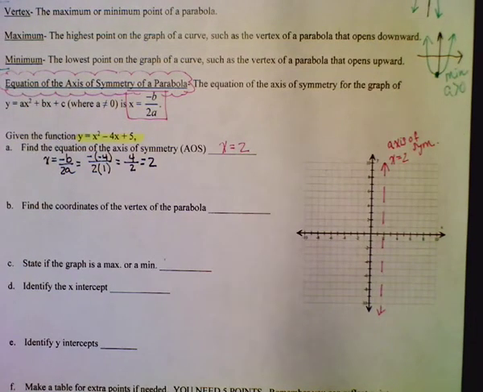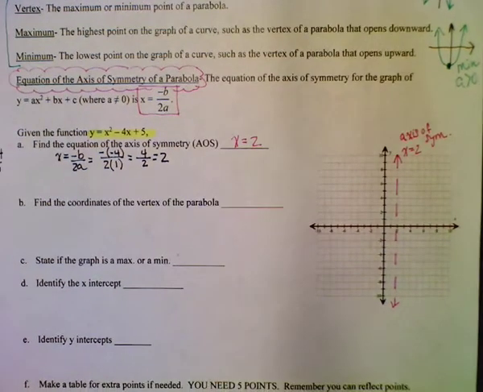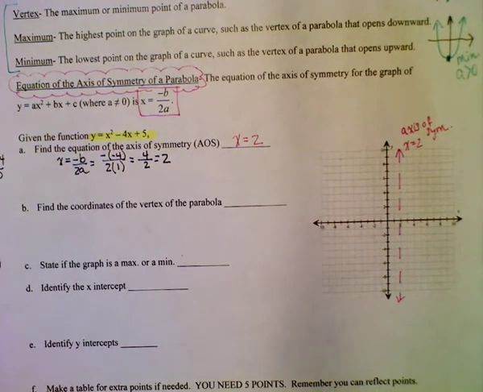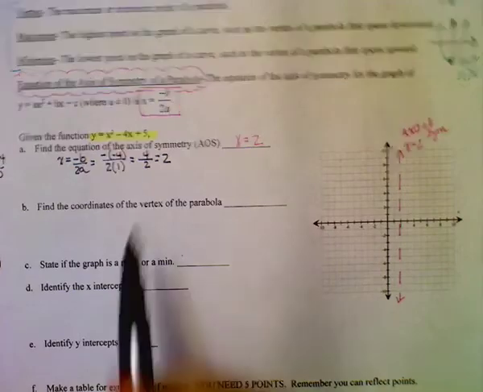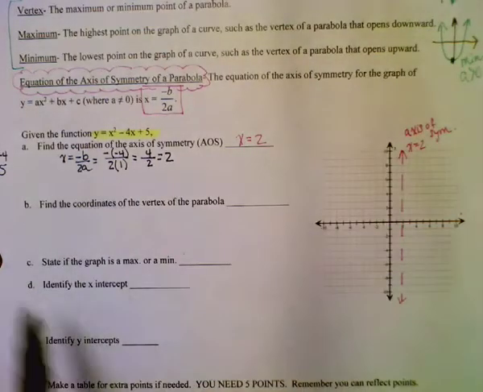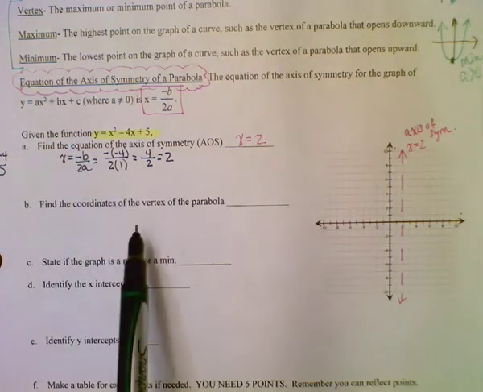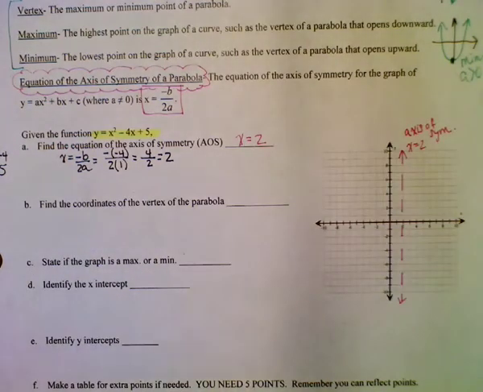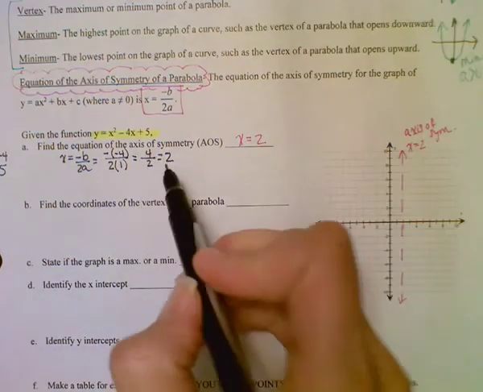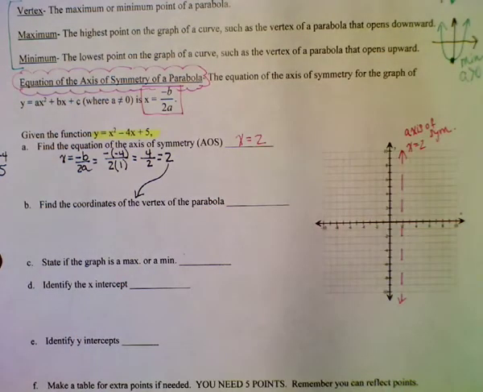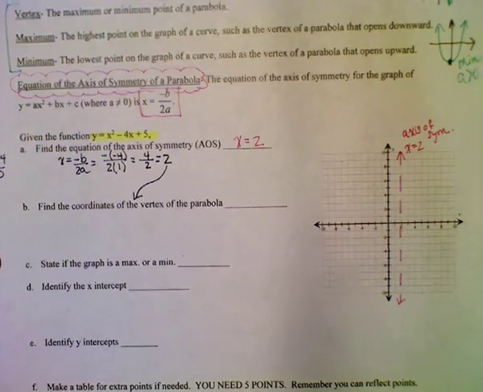Okay. Now I'm going to go ahead and find the coordinates of the vertex. That maximum or minimum point. That's going to be our next step. And we're going to follow these same steps each time. We're first always going to find the axis of symmetry. And we're always going to find the vertex because you have to start from the ground up to build your parabola. So we're going to start by taking that x equals 2. And we're going to use that to start building our vertex.